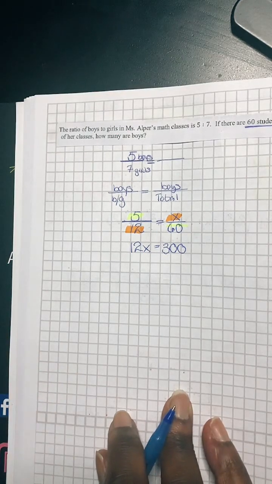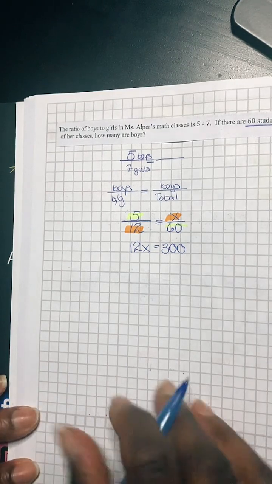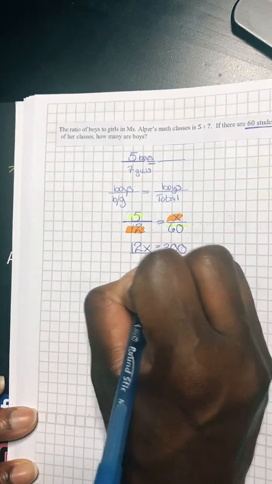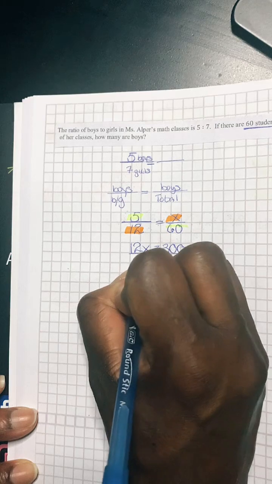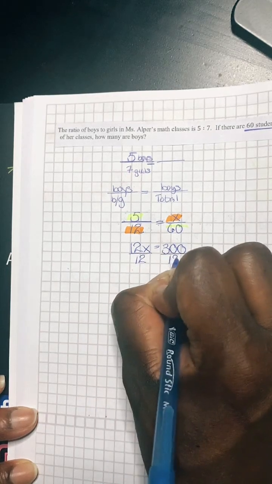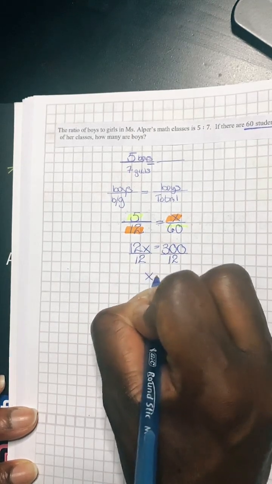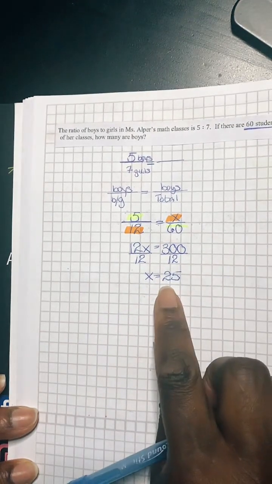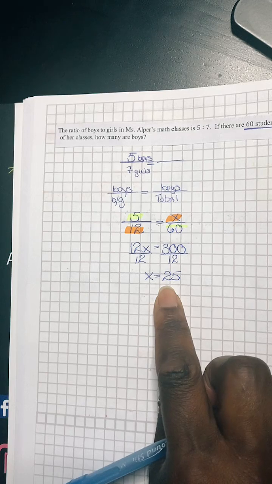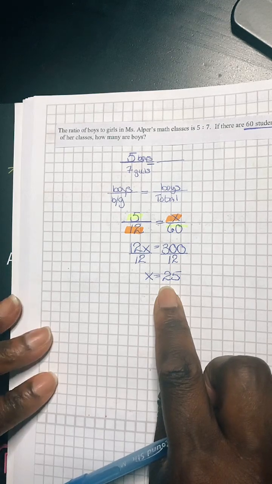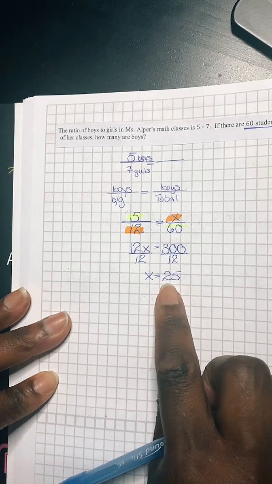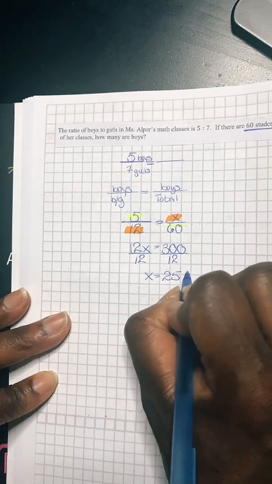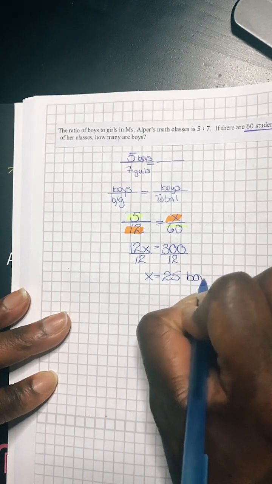So now we need 300 divided by 12. So that means x is going to give us 25. So in comparison to all the students, we're going to have 25 boys.